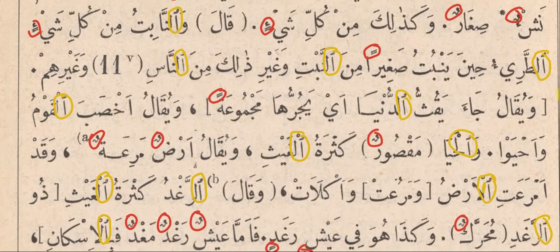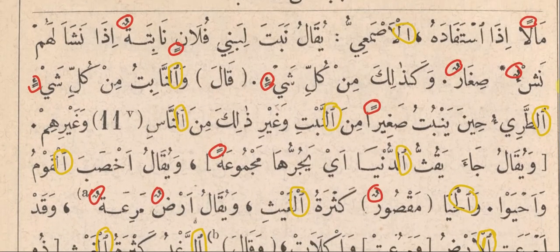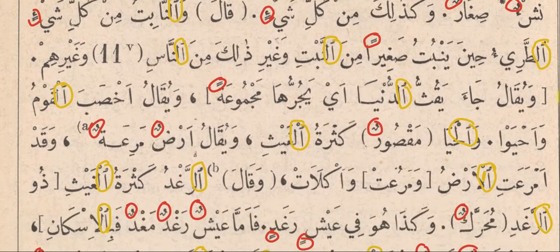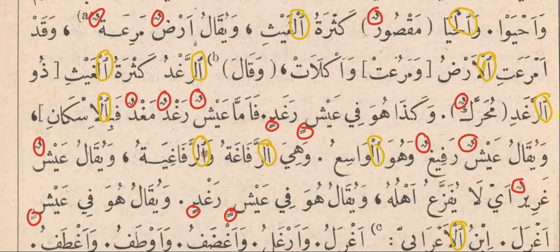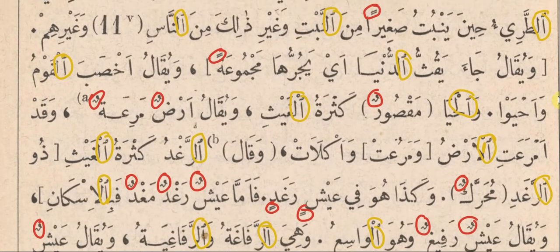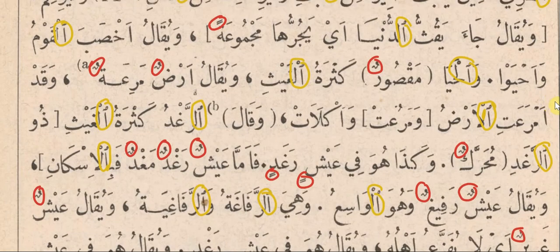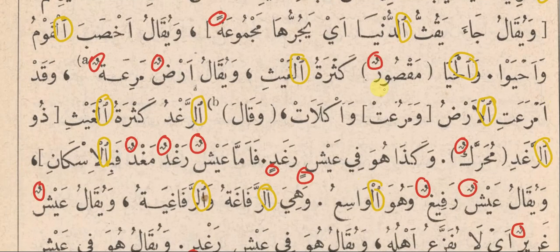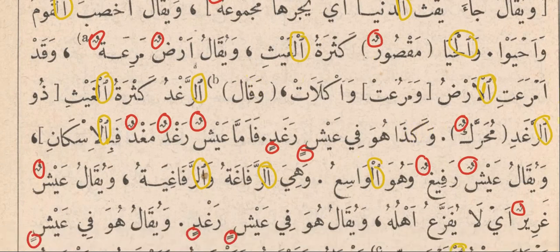So now all these yellow marks are definite nouns. Just by knowing these two, how to distinguish definite and indefinite nouns, you now have a good idea about the nature of each word in this text.